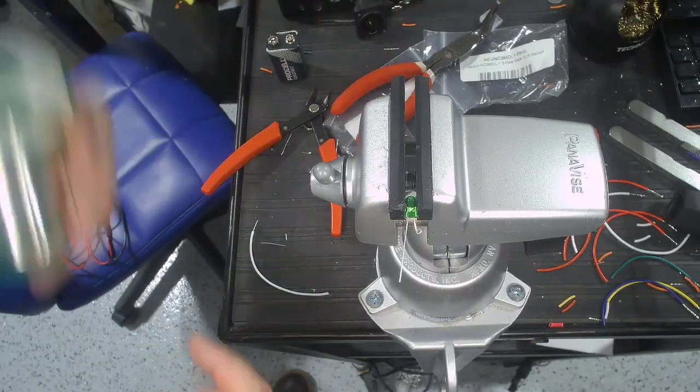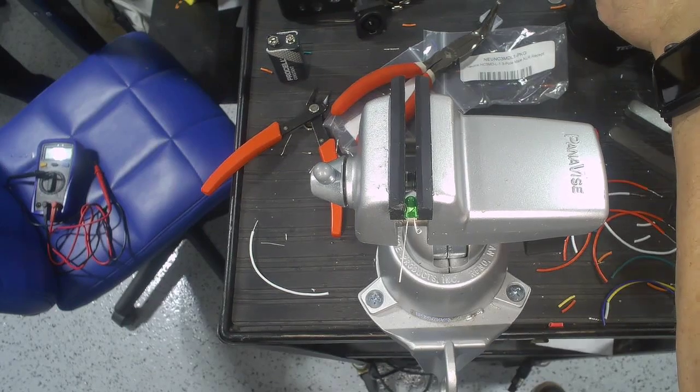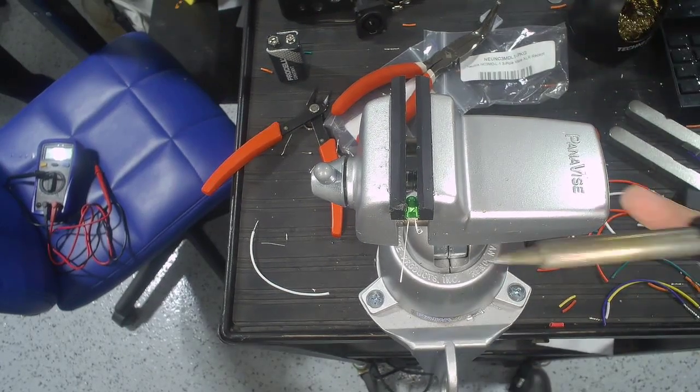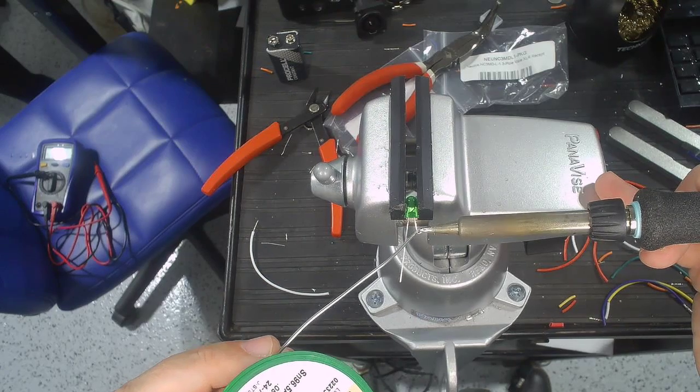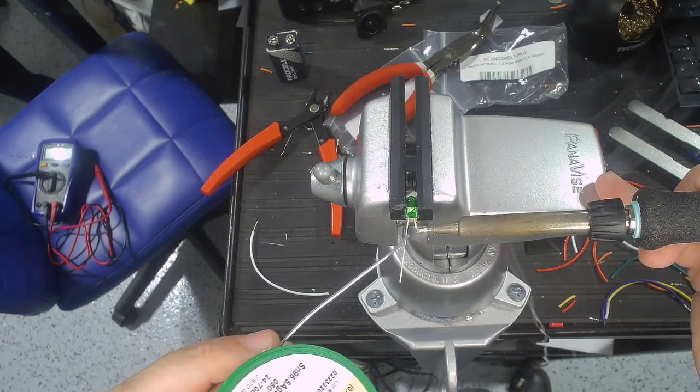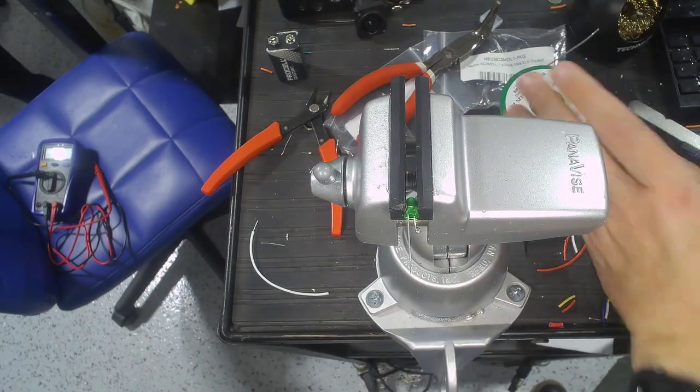All right, now I'll get my soldering iron and see if I'm hot enough yet. Oh yeah. Okay. So I'm just going to basically tin this little loop that I've made. Just put a little blob of solder on there.